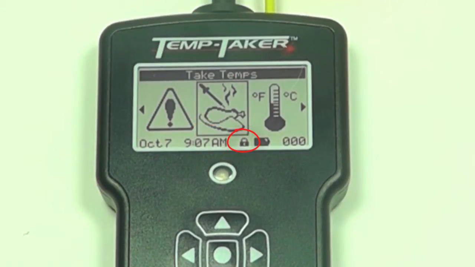This lock tells the user if someone is currently logged in or not as a user within the handheld. When the lock appears open, someone is logged in. Next is your approximate battery life remaining, followed by a daily activity counter. This counter shows the user how many temperatures, checklist questions, and/or overall data points have been logged for that day.